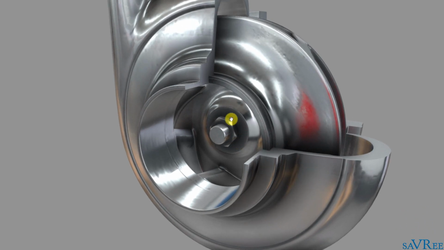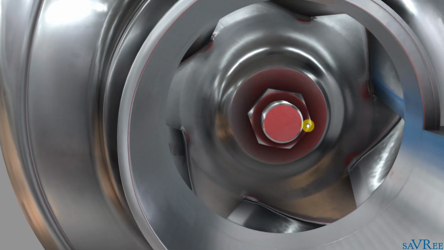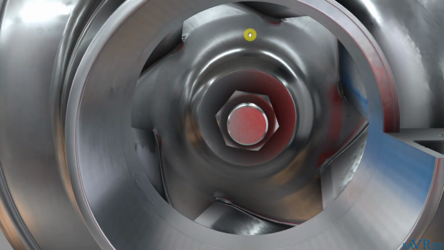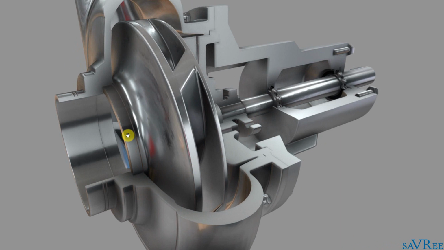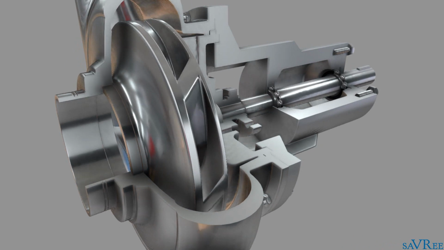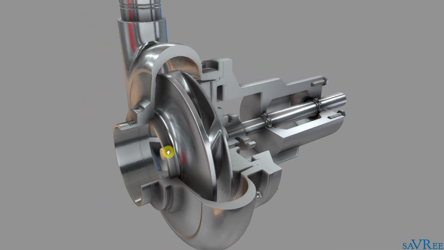The condensate from the hot well is going to be sucked in through this area here. It's going to go towards the eye of the impeller, which is the center point, and it's going to fill up this whole section, and then it's going to flow through the impeller outwards radially. If we push the play button on the animation, you'll see that the impeller is rotating this way. We're going to throw the condensate radially outwards from the shaft, and it's going to enter the volute casing.